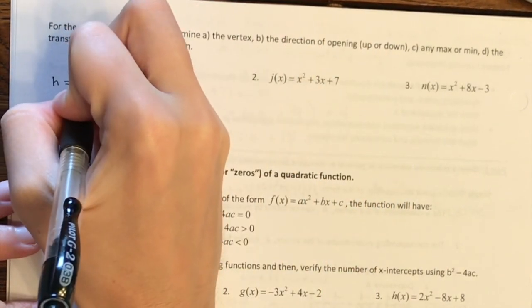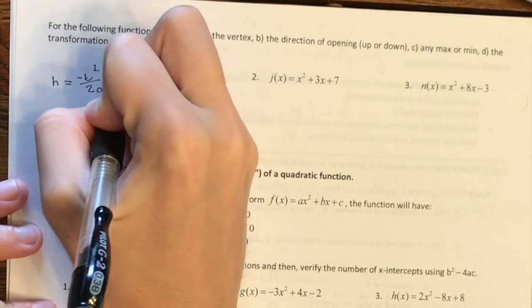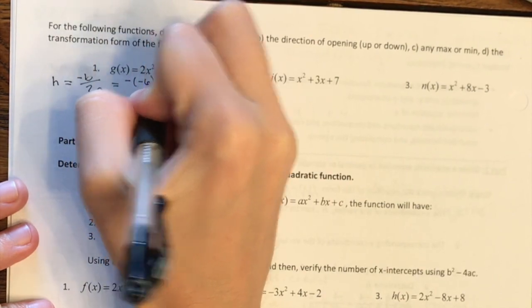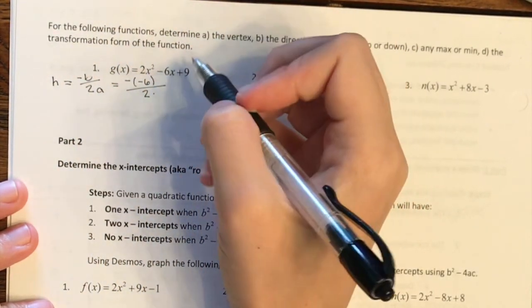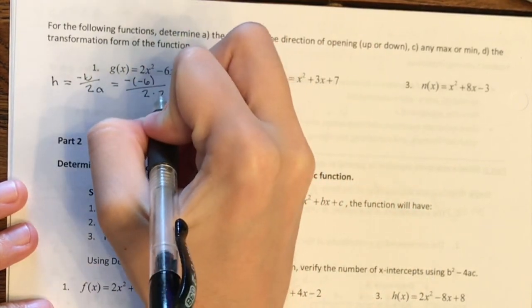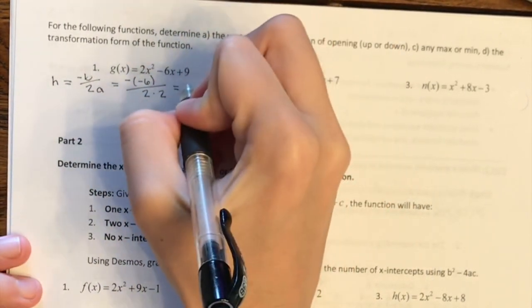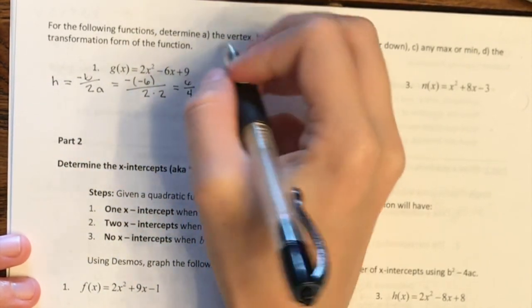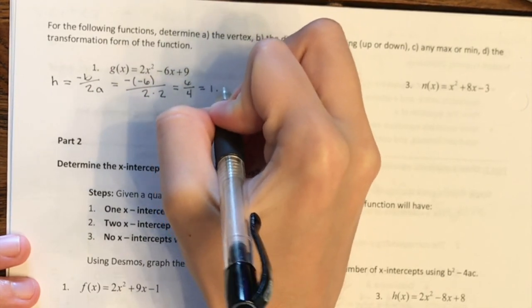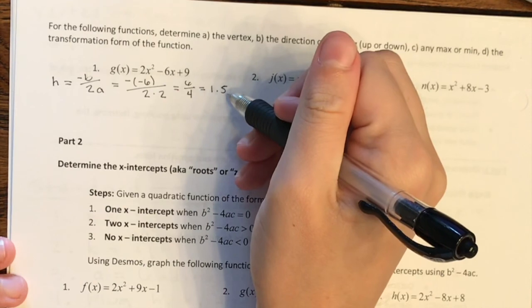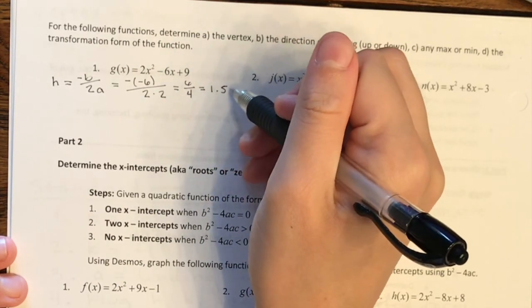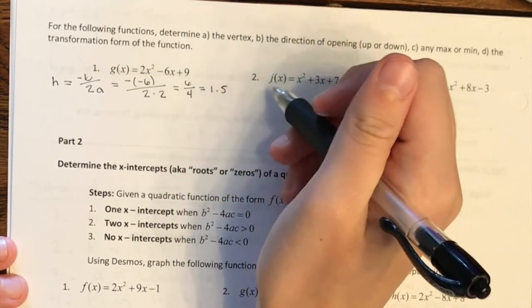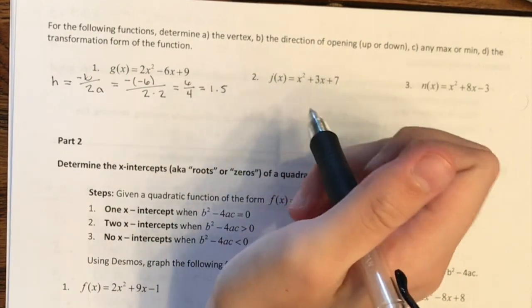So h, here, again, our formula is negative b over 2a. b here is negative 6, so we have negative negative 6 divided by 2 times a, which is 2. That's 6 over 2 times 2, which is 4. 6 divided by 4 is 3/2 or 1.5. I'm writing it as a decimal because it terminates, right? It's not a decimal that continues forever, so there's no rounding involved, and it's still an exact answer.